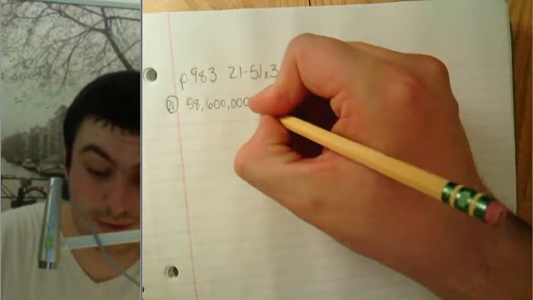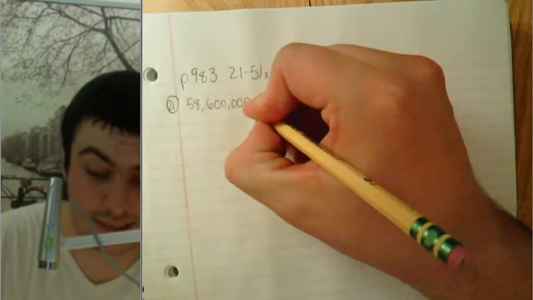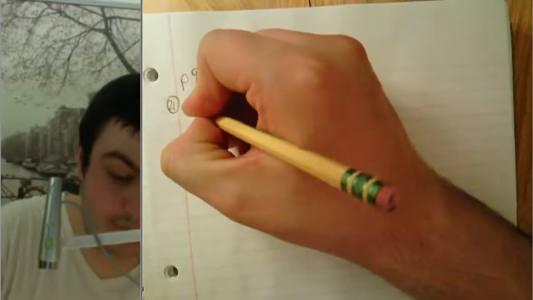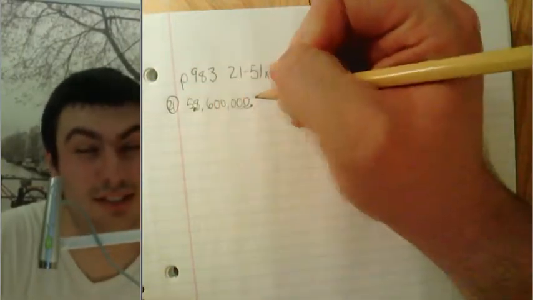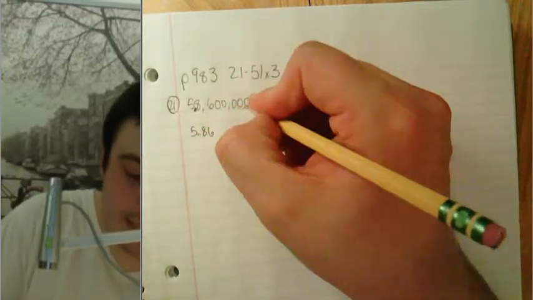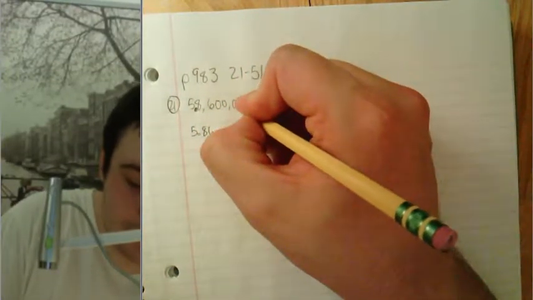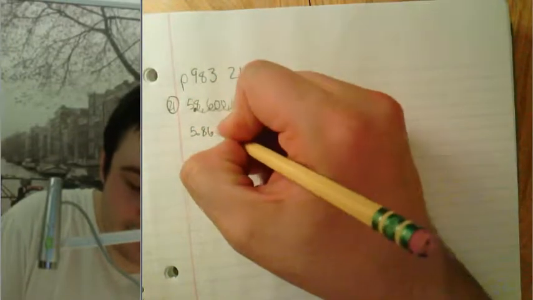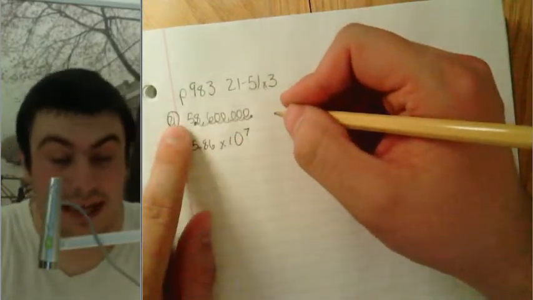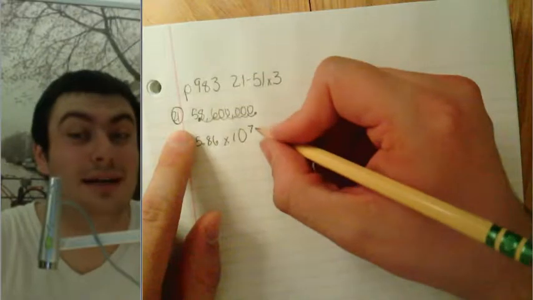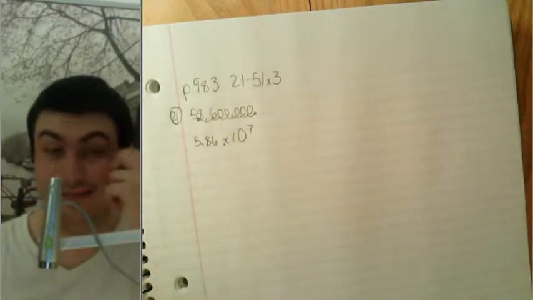So remember, we're going to take our decimal and put it to the right of the first digit going from left to right. So we now have 5.86, and we're going to count our decimal places 1, 2, 3, 4, 5, 6, 7. And since we moved our decimal to the left, we're going to have a positive times 10 to the 7th.